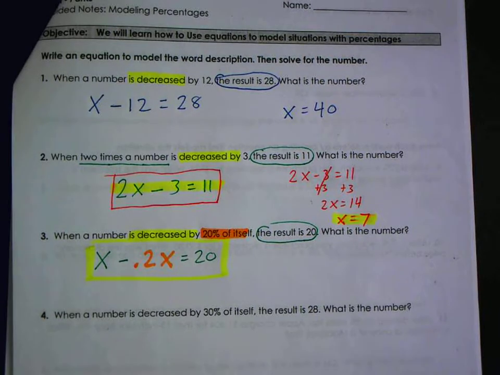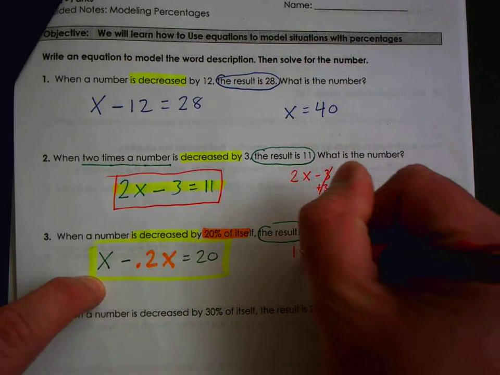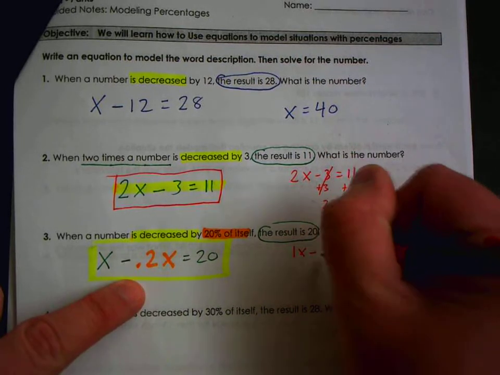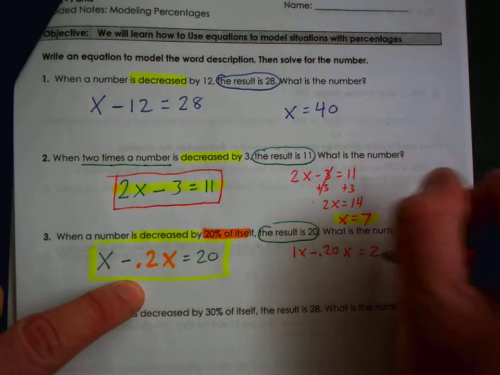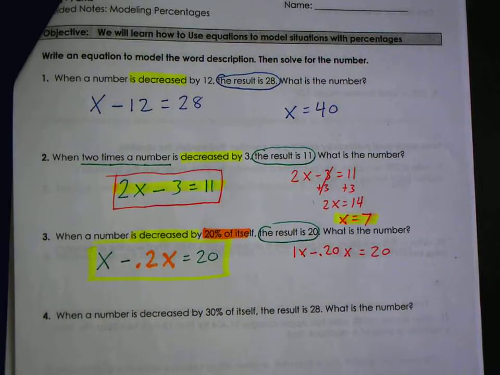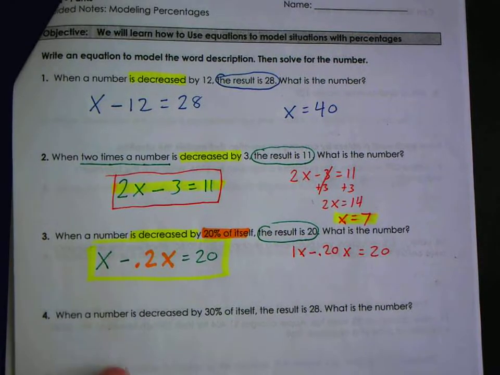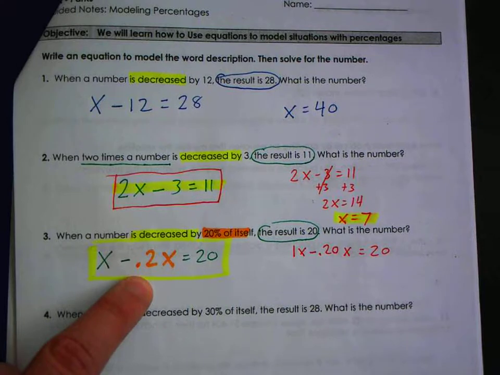Now solving that, this is 1x. And if you want to put a 0 there, you can. Maybe that's easier to understand. So an x is like a 1x. 0.2 is the same thing as 0.20.